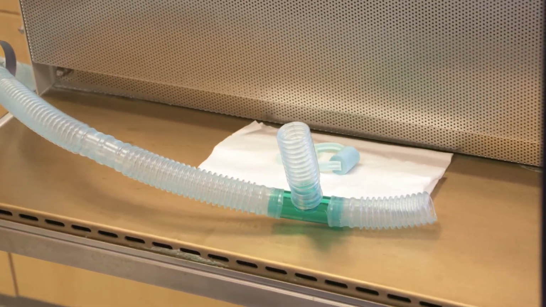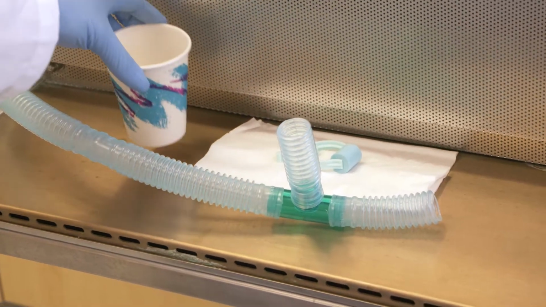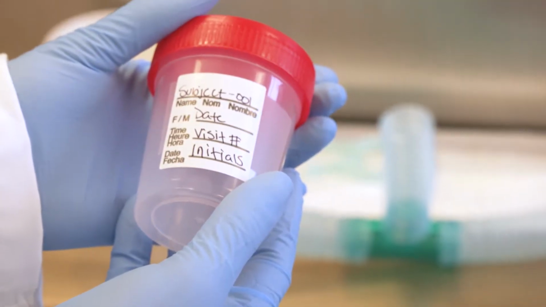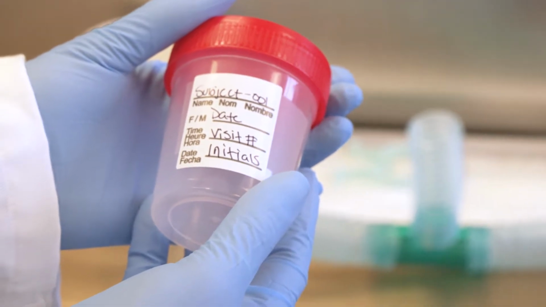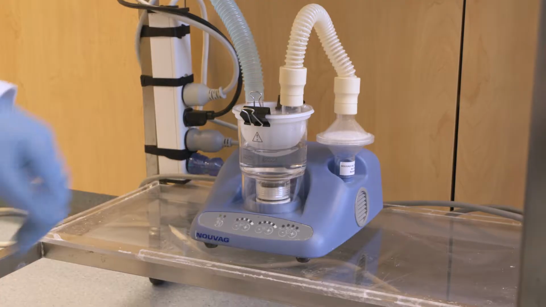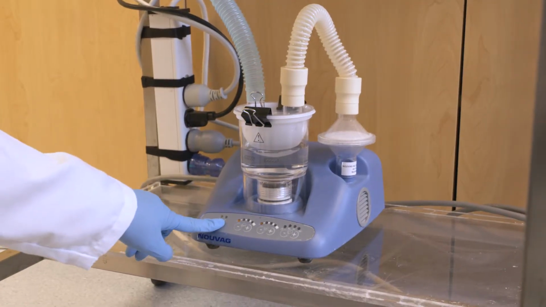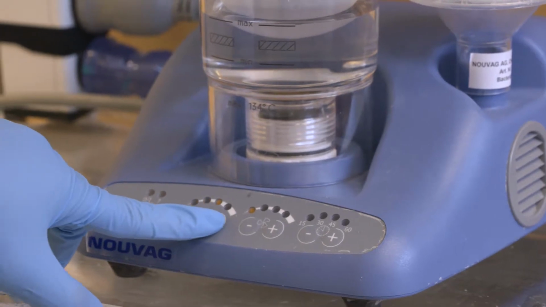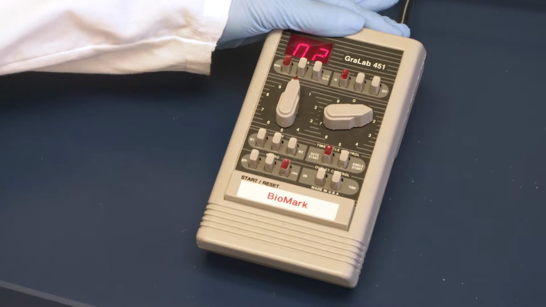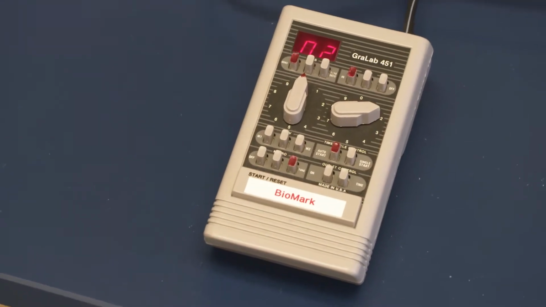Place a cup in the booth for saliva and a sterile specimen cup for sputum collection. Label the cup with the participant's initials, ID number, date, and visit number. Make sure there are some tissues for the subject. Check that the equipment is working before you begin. Set the nebulizer for maximal air and maximal flow. Set the timer to beep every 2 minutes.